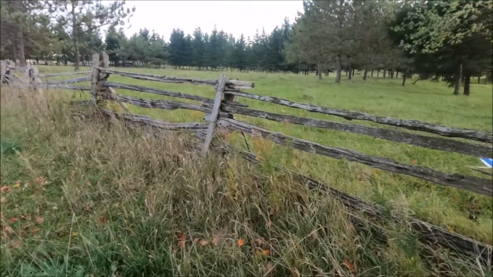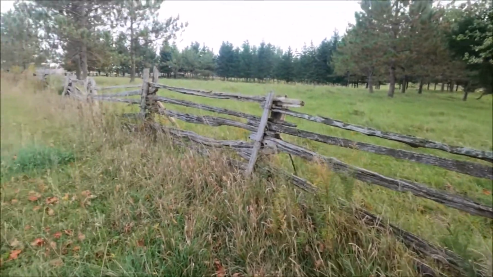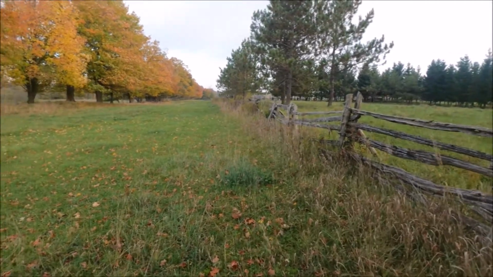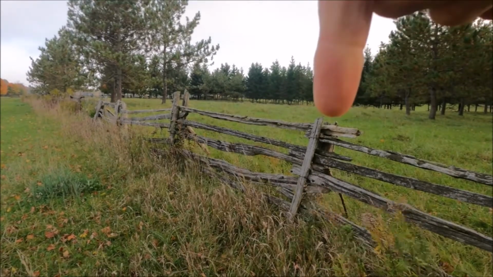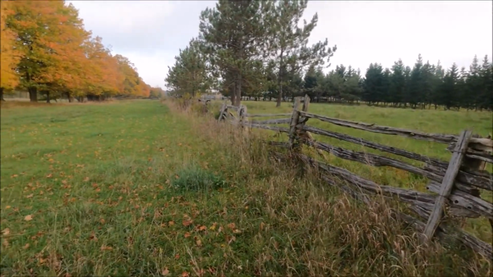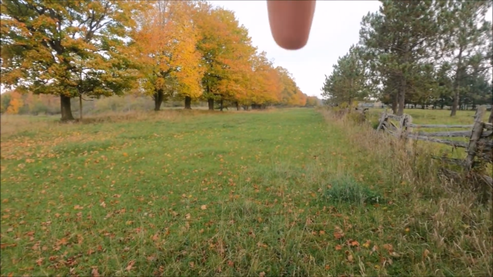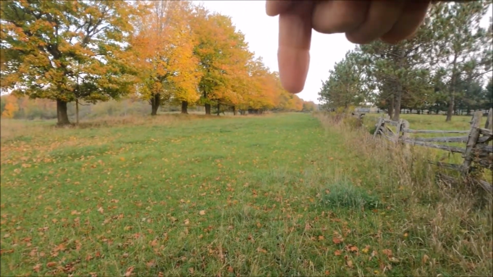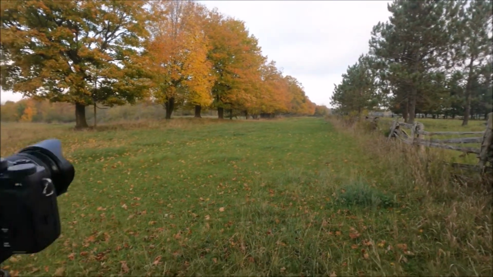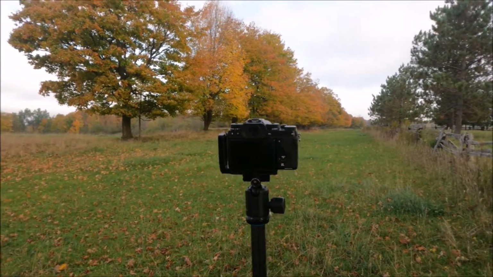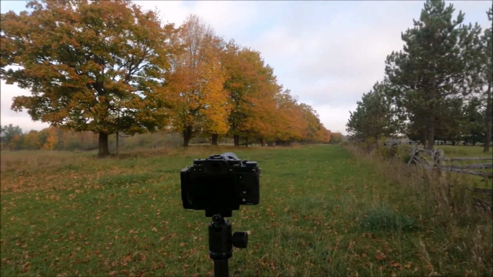Okay, so now we've moved to the left or slightly west of the fence. So now we're not really incorporating the cedar fence that's right here. This time we've gone much more for a longer kind of look at the trees all the way down and into the distance. So again, we're set up still on the tripod, but we're just still waiting for light. So let's just hang on.